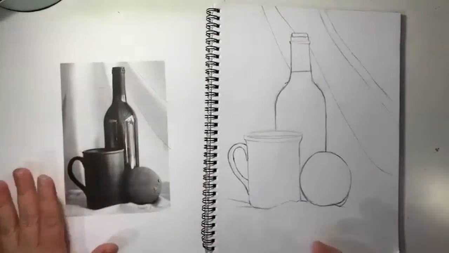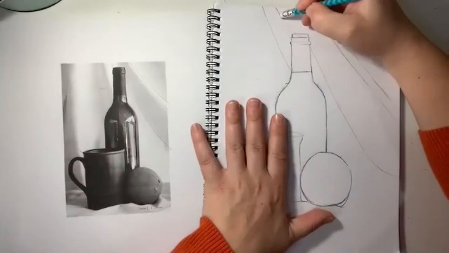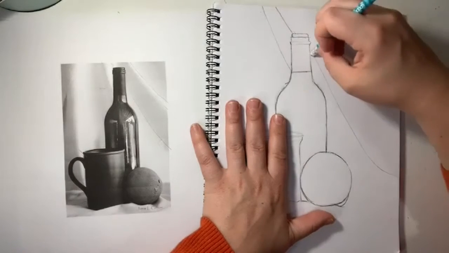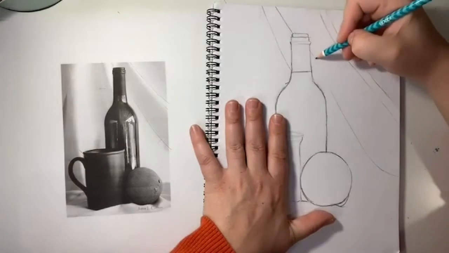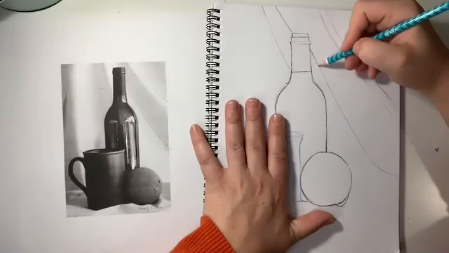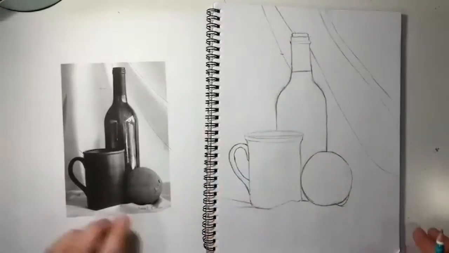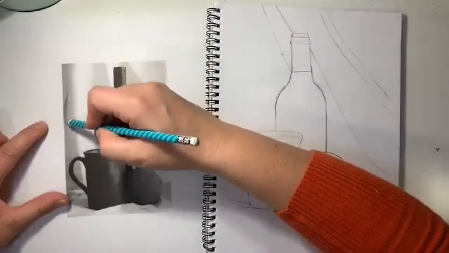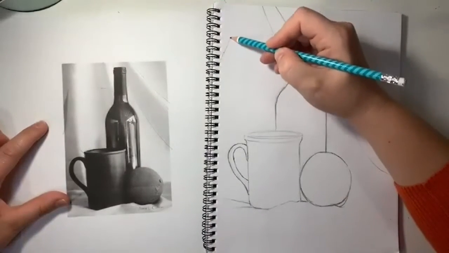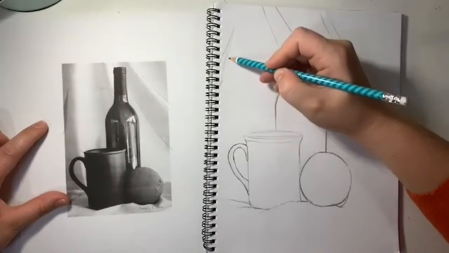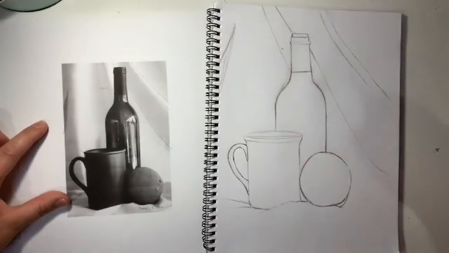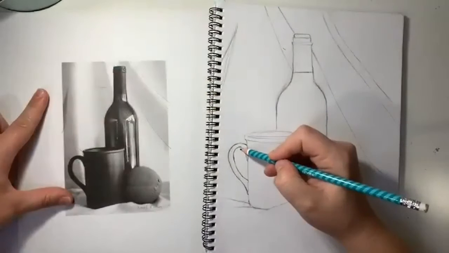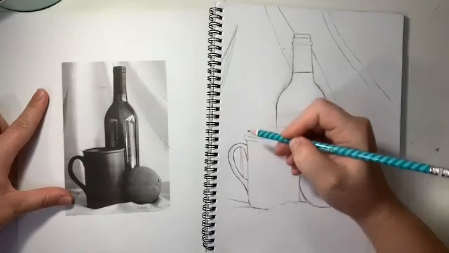Again, I'm just gonna draw just so you can see where these start to come down. And again, these are just helping me block in where that shading is gonna go, what's light, what's dark. And we see there's almost like a little triangle shape right here. Kind of comes down. And then we see right through here into the handle too.